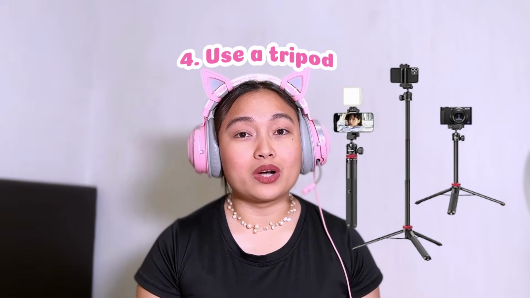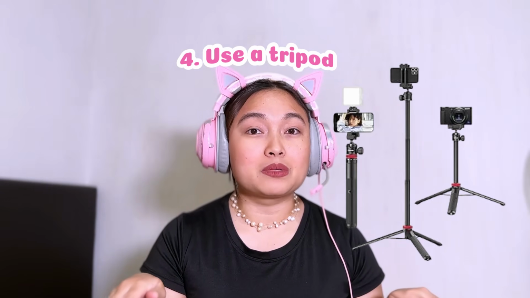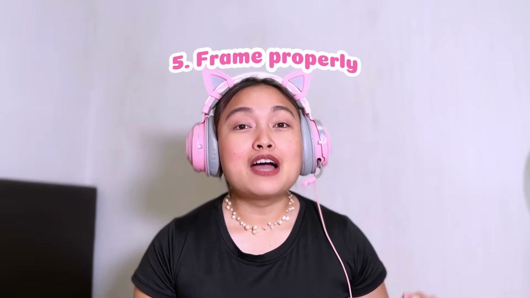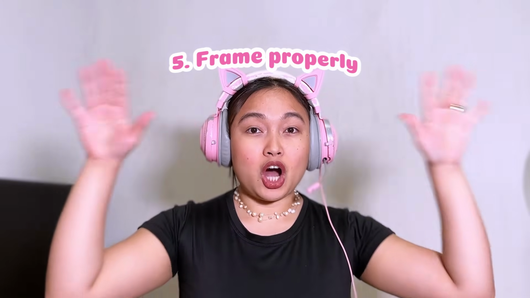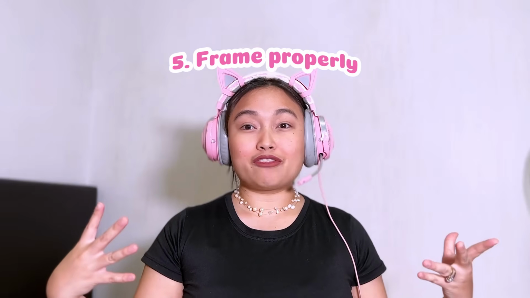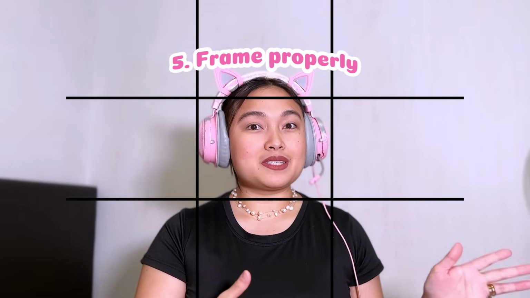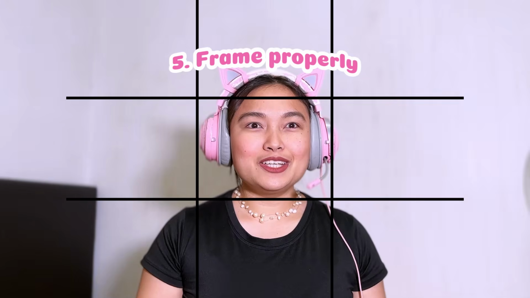Number 4. Use a tripod or a stable surface to keep your camera steady and avoid shaky footage. Number 5. Frame yourself properly in the shot, keeping your face and upper body in the frame. Use the rule of thirds to create a balanced composition. Basically, you can do this, isang dangkal sa taas, and make sure you have this amount of space for the sides and to ensure that your hand gestures can be seen like this.